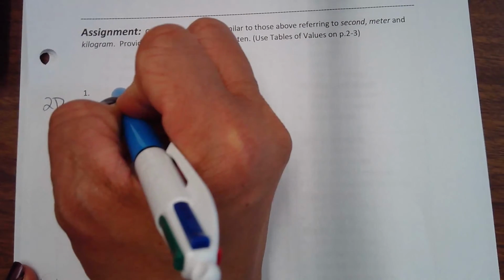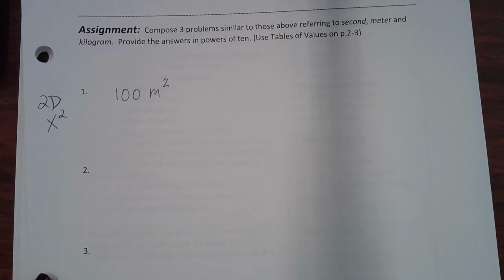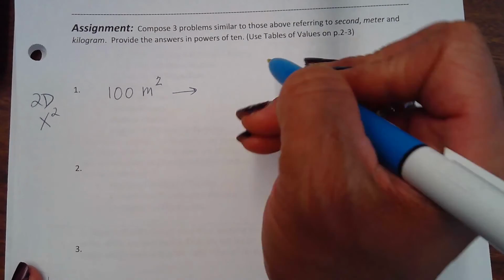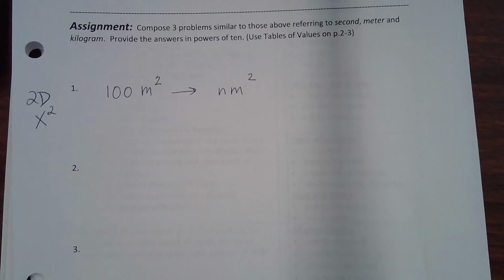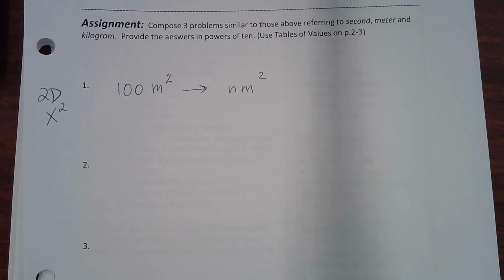So let's say you have 100 meter squared. That's how you know it's 2D. And you want to convert this to nanometer squared. Your technique will be exactly the same as a single unit conversion, except you square everything, numbers and units. So I'll show you the first one here, okay?